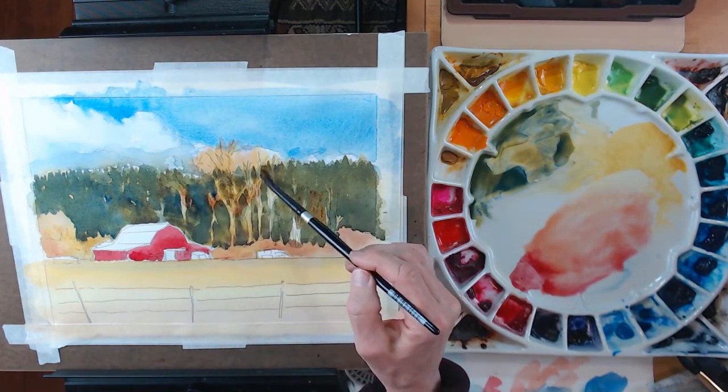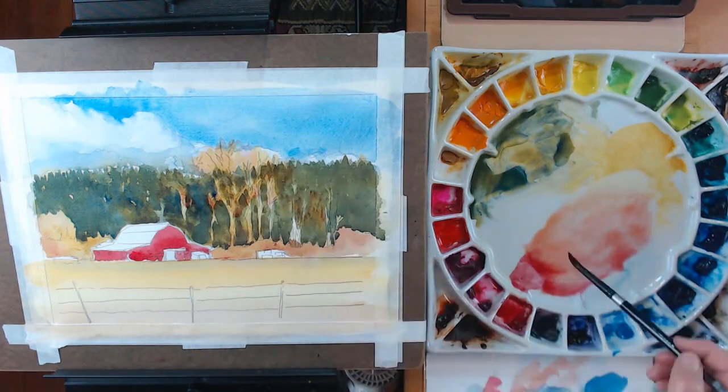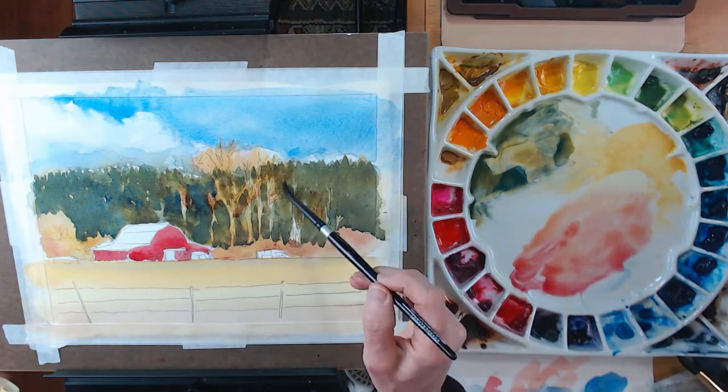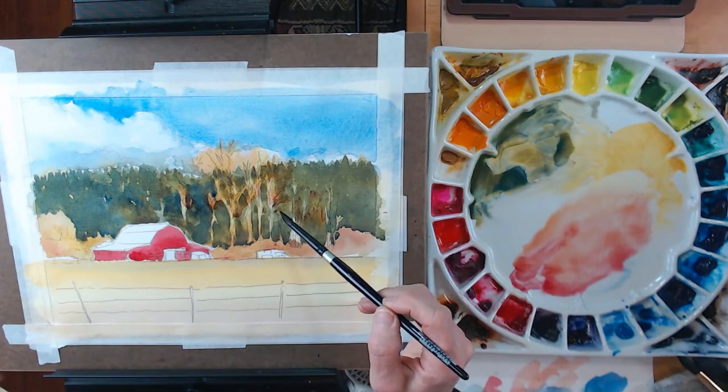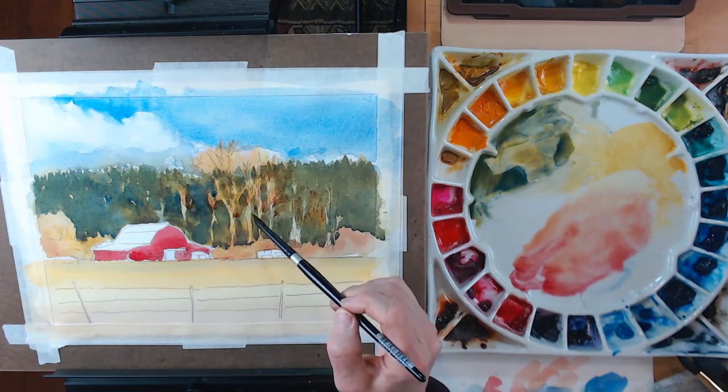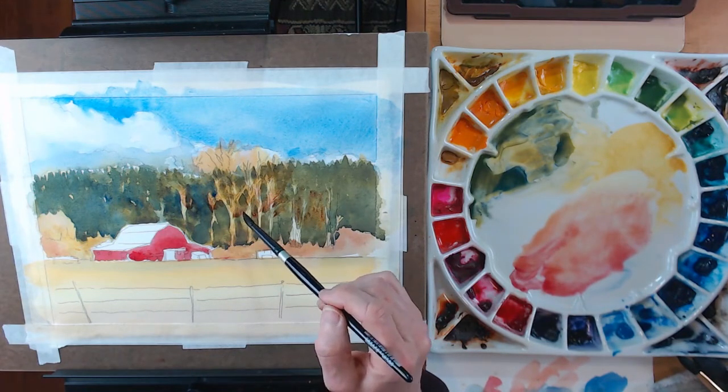And so I'm doing a light wash over these areas. Leave some of those trunks.